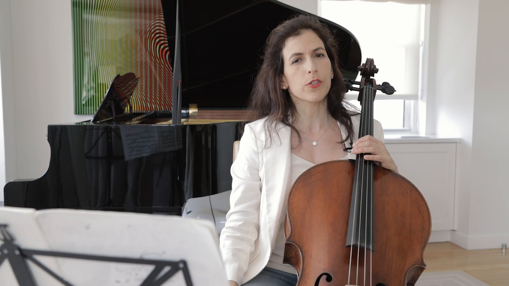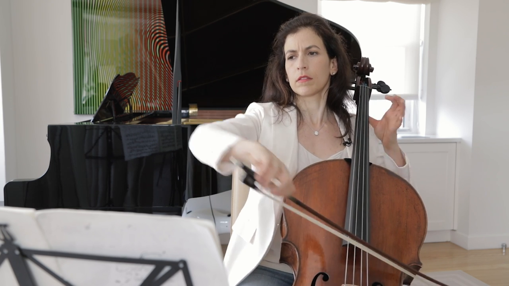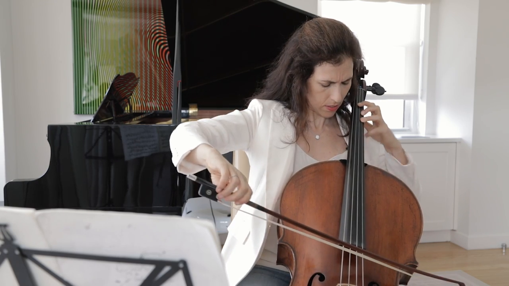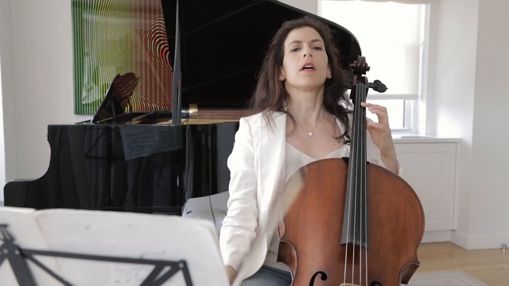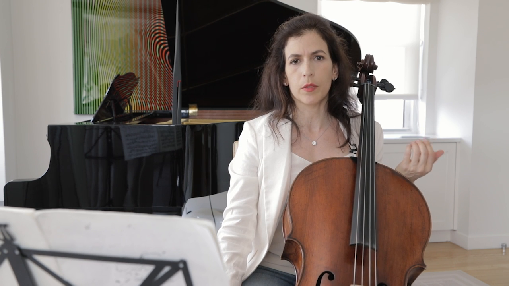I would also give more strength to the chord in bar 48. Here. This gives more contrast with what's coming up in bar 49.